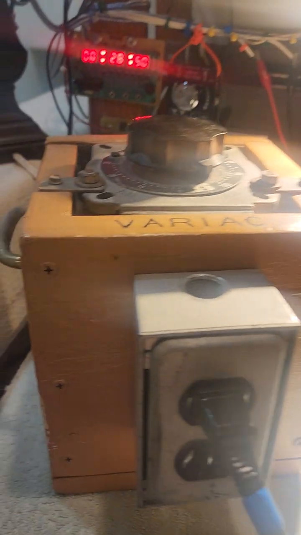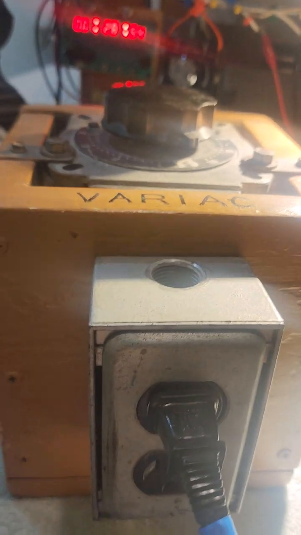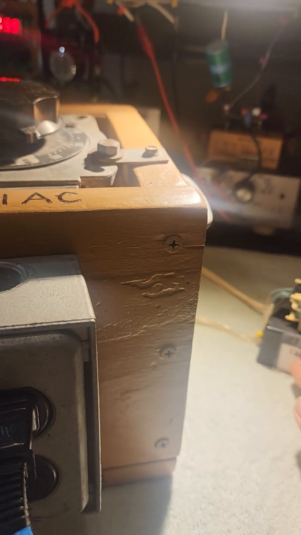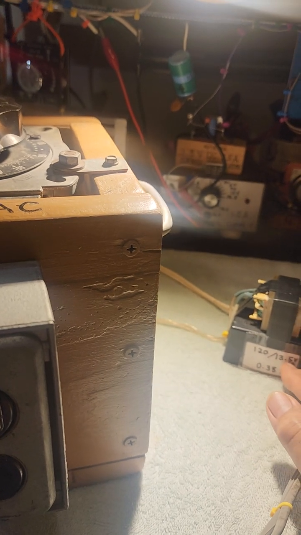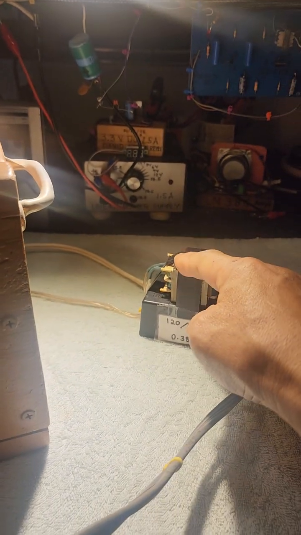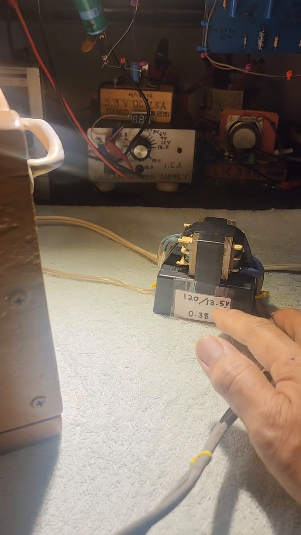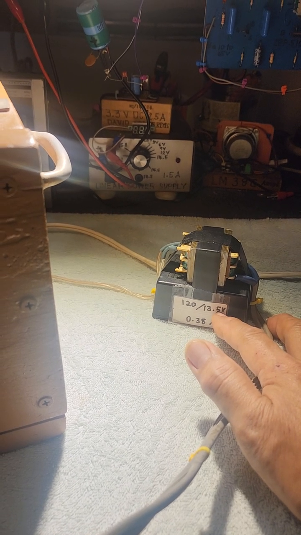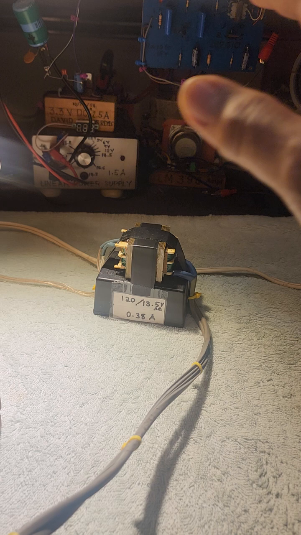So the main usage of a variable transformer in the study of electronics or electrical engineering is to increase or decrease the input voltage, so we decrease the output voltage on the secondary of this one. If you decrease 120, of course the secondary voltage will be less than 13.5. Like what I said, I placed it on 40 a while ago. The brightness is already 0.